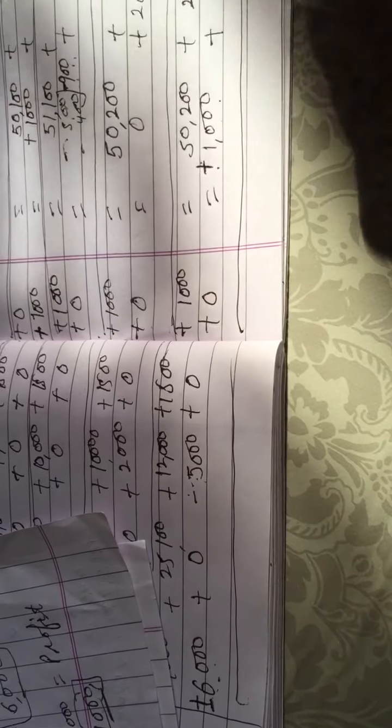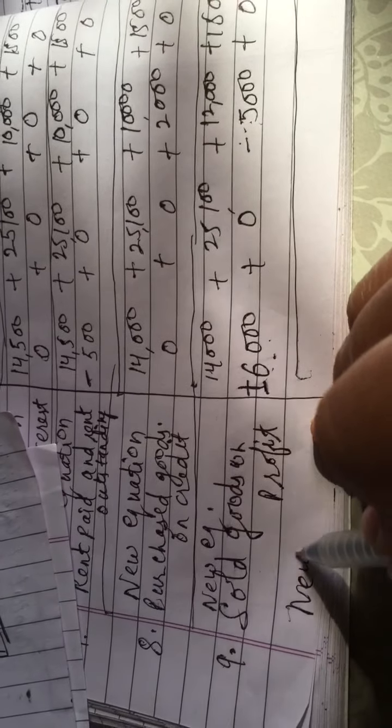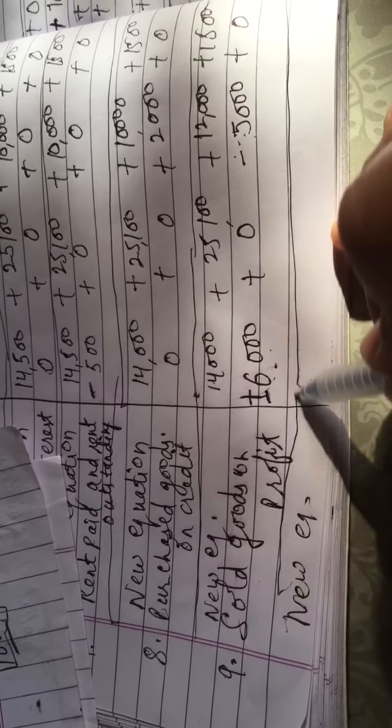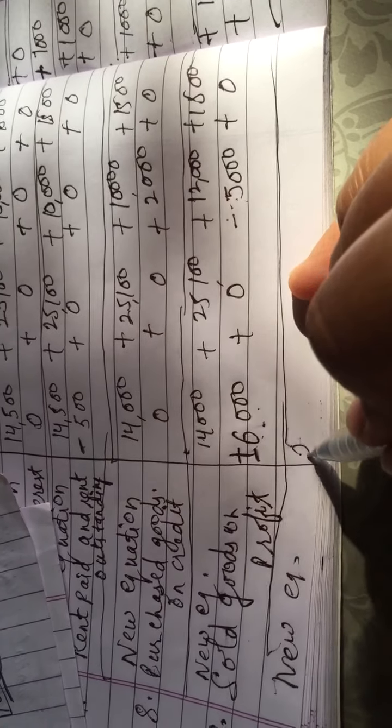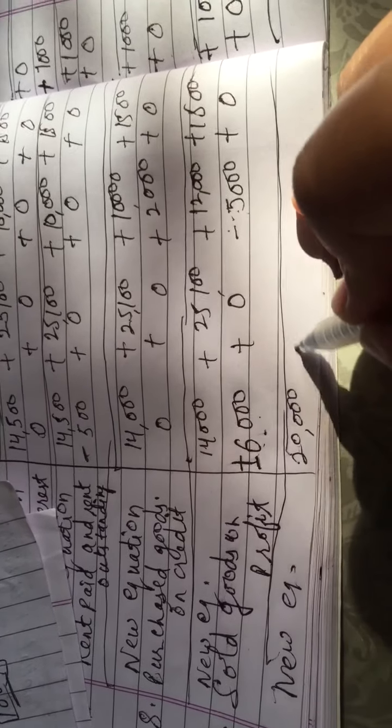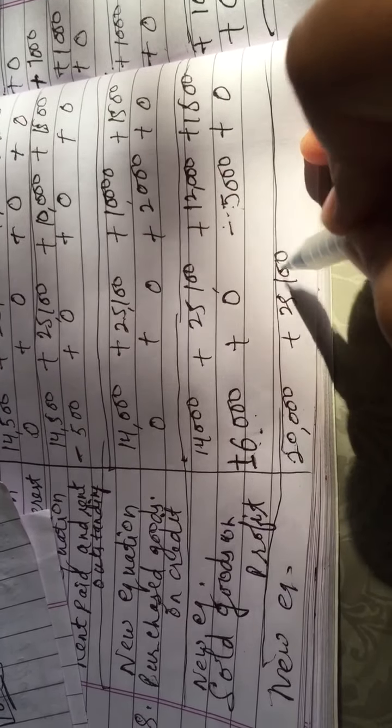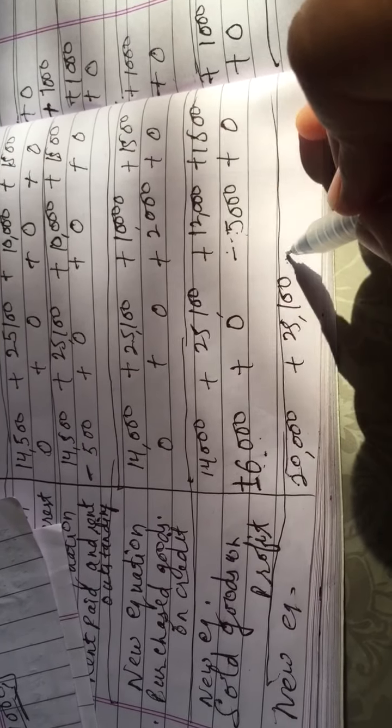We will make a new equation. Cash is rupees 20,000, bank 25,100.